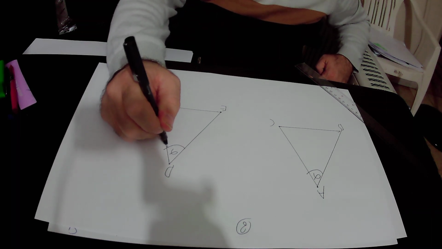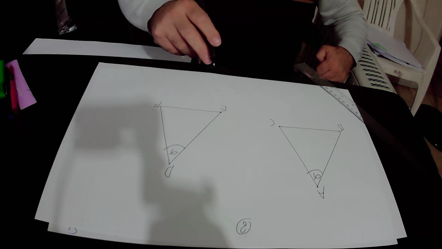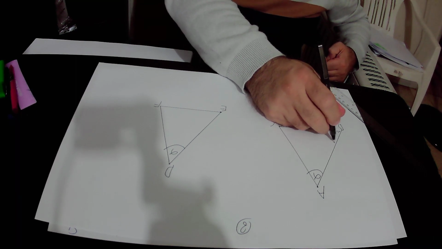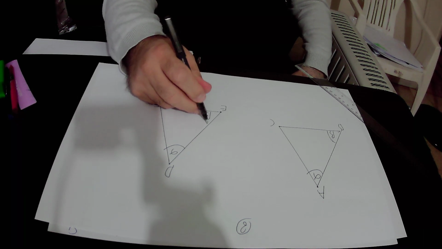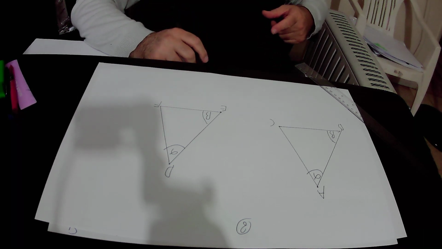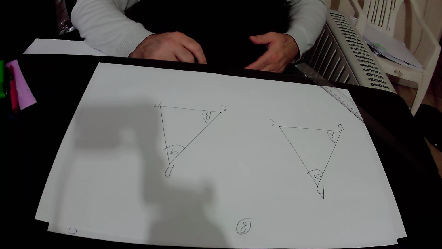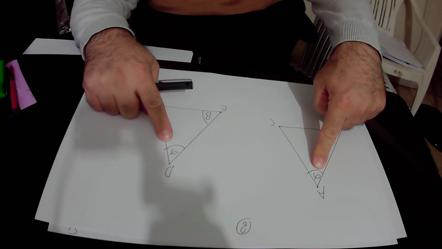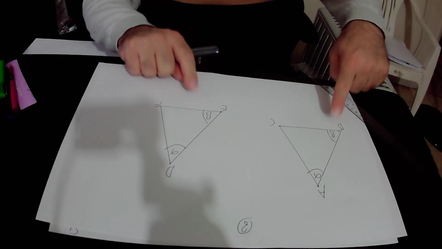And the second pair of angles that are congruent in both triangles is this angle beta, and this angle beta. So we have here two triangles that have two pairs of angles that are congruent. This is the first pair, and this is the second pair.